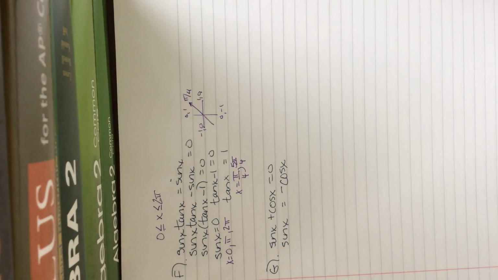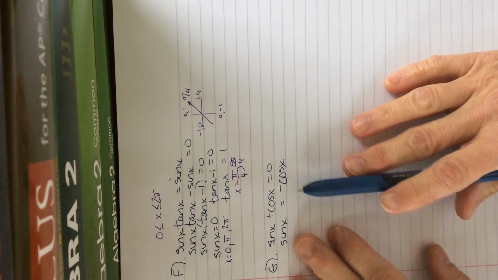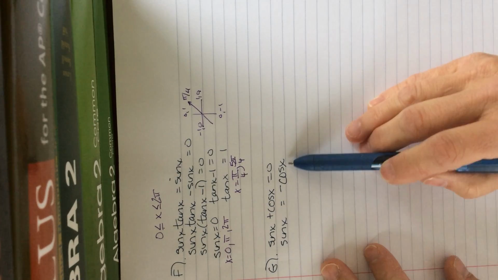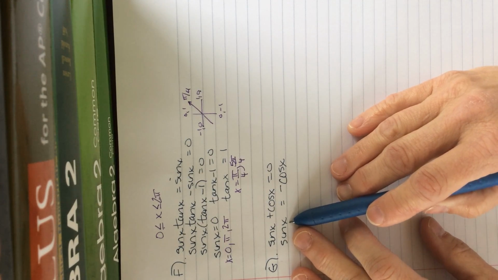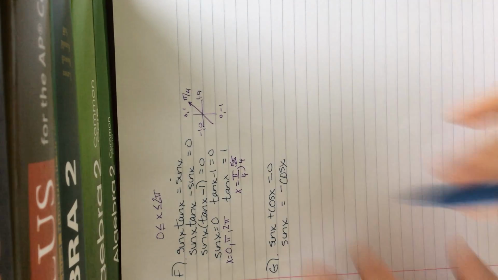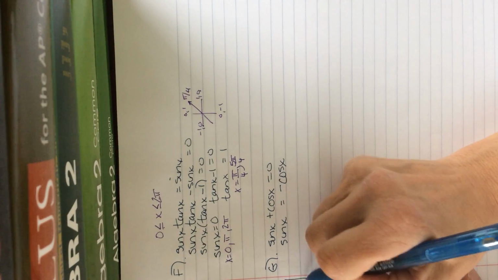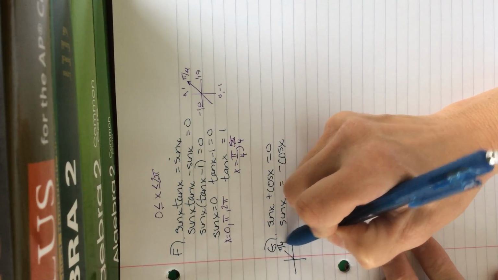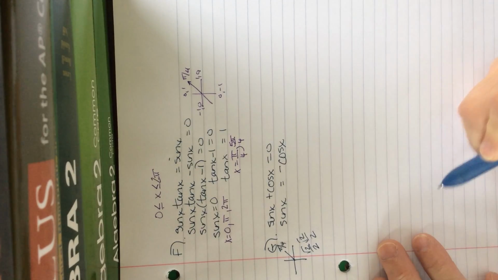So at this point, we could simply think about this expression and then think about what angles on our circle, or what angles between 0 and 2 pi, have a sine value that is the opposite of the cosine value. So what would that kind of look like? Well, first of all, think about the angle measures where sine and cosine have the same value. So that would be pi over 4. Remember, pi over 4 has the ordered pair square root of 2 over 2, square root of 2 over 2.